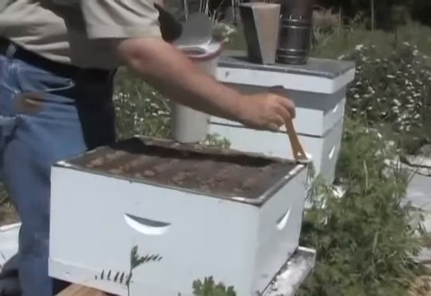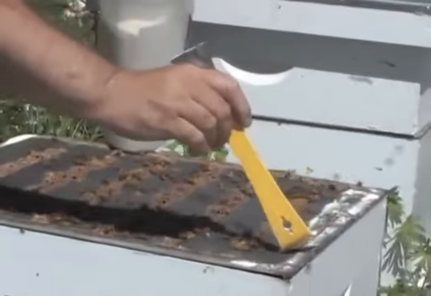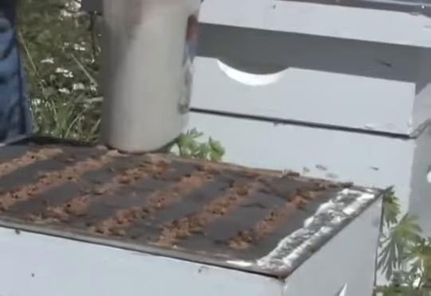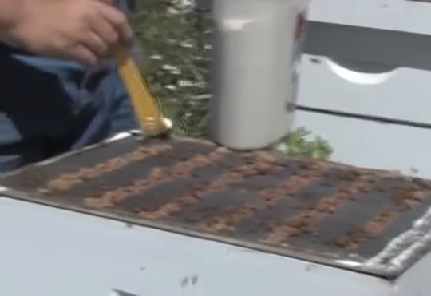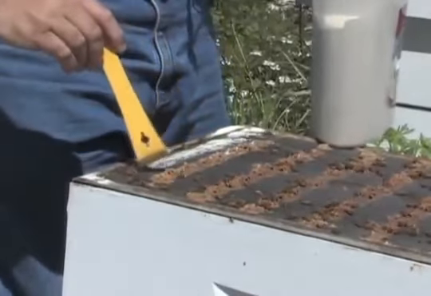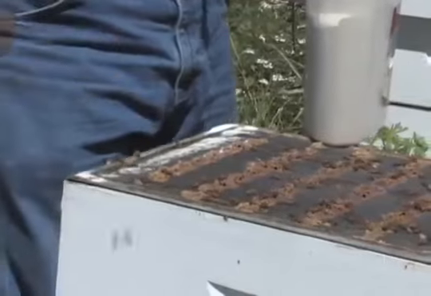Now, this rids the colony of European Foulbrood, and the reason it does is because the antibiotics kill the vegetative state of the bacteria, which is the only state that exists for European Foulbrood. So you put the antibiotics in and the disease goes away. Now, I typically don't tell people to do this so much because European Foulbrood, being the type of disease it is, tends to clear up on its own.